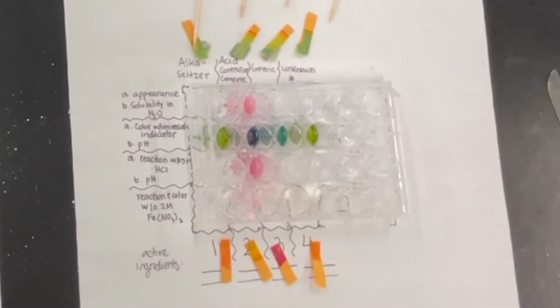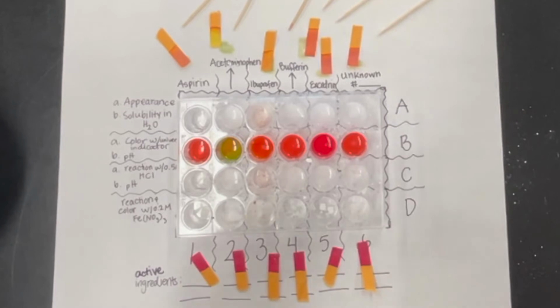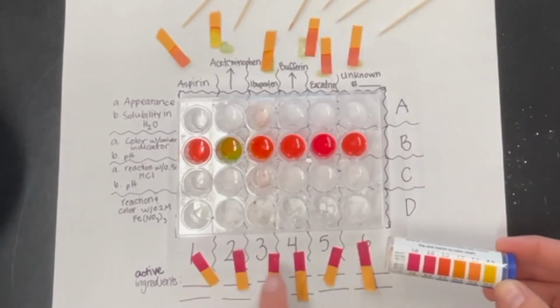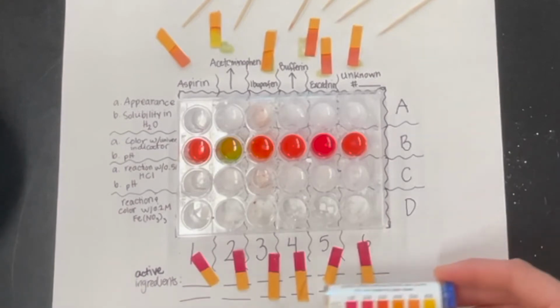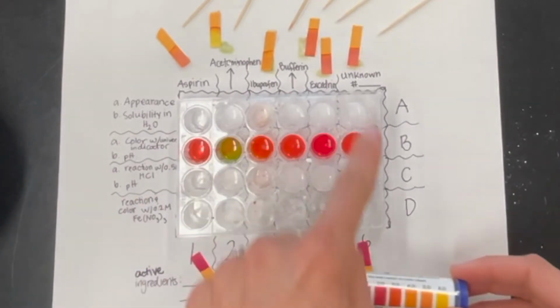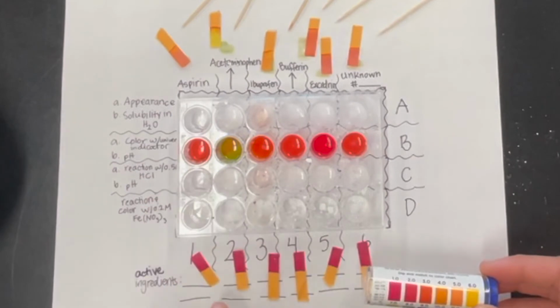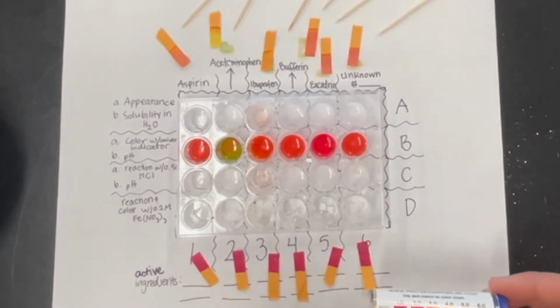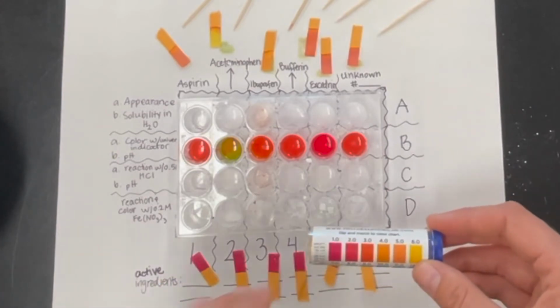Alrighty, so now let's go ahead and see what our indicator strips tell us. As you can see, all of these are about a 1 or a 2, right? Looks like none of these have helped in terms of reducing the impact of the hydrochloric acid. It doesn't dilute it whatsoever.